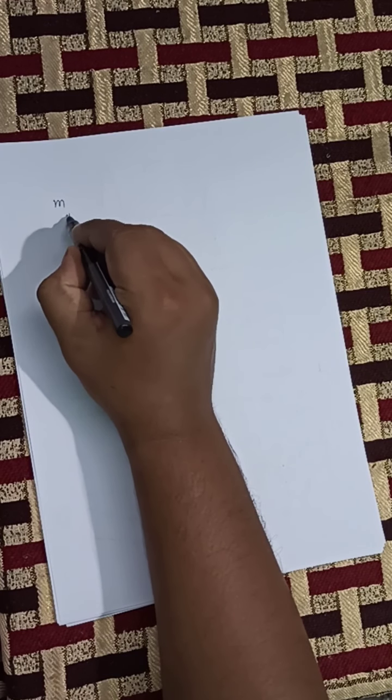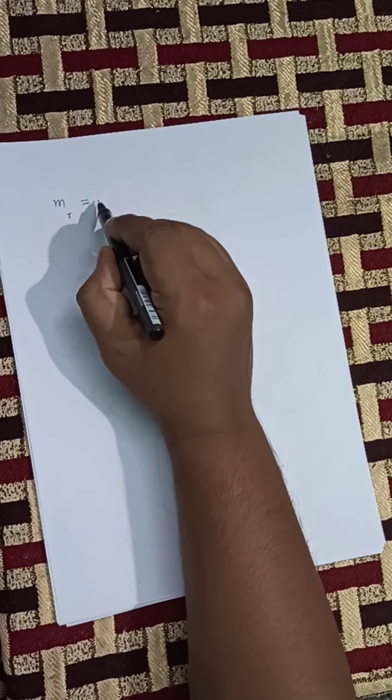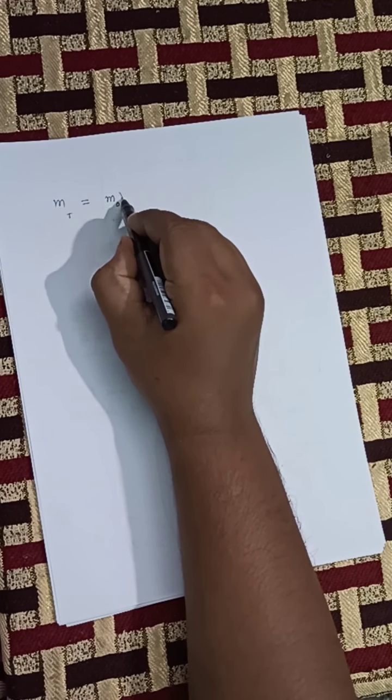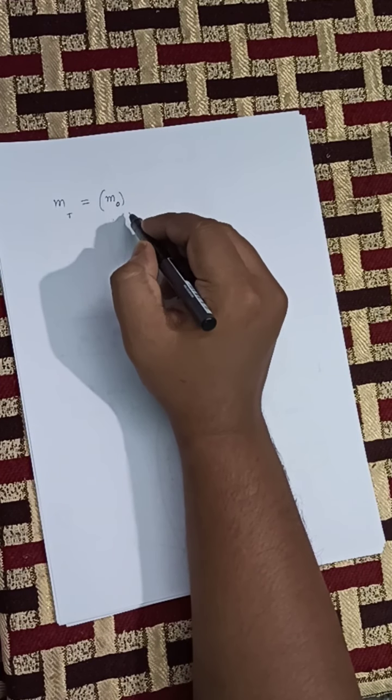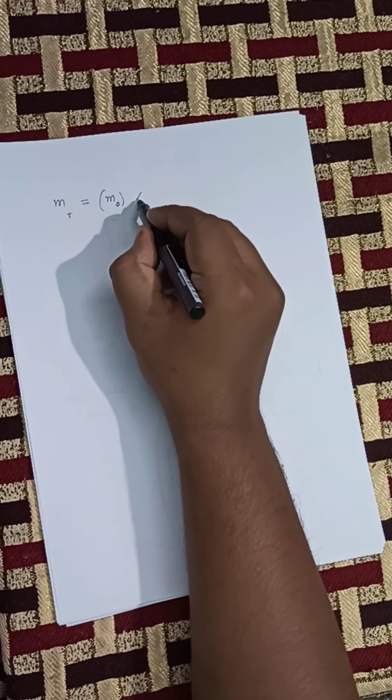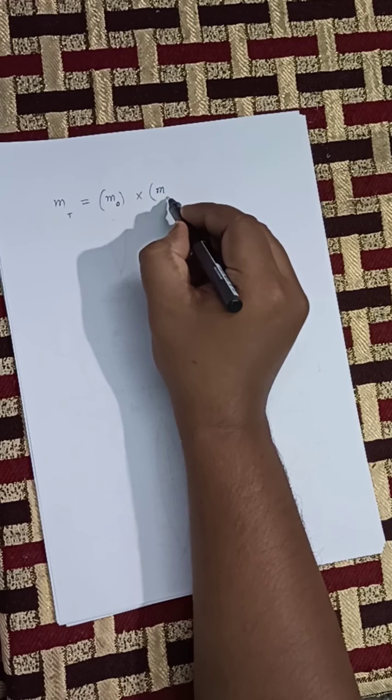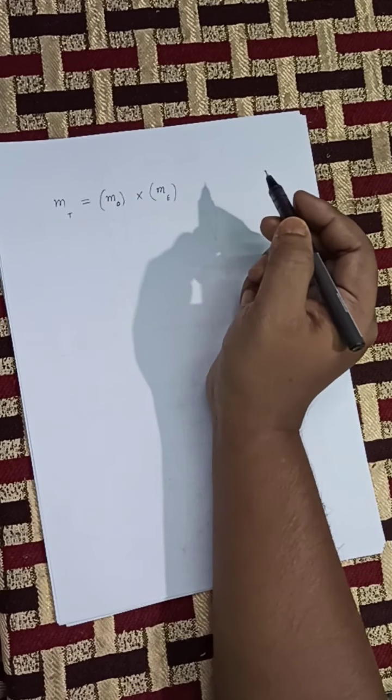the total magnification. What we have got is the linear magnification of the objective lens multiplied by the angular magnification due to the eyepiece lens.